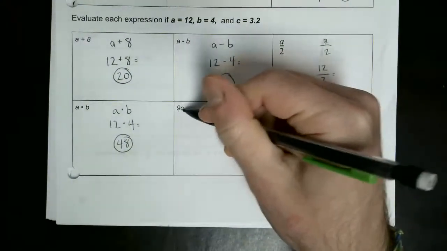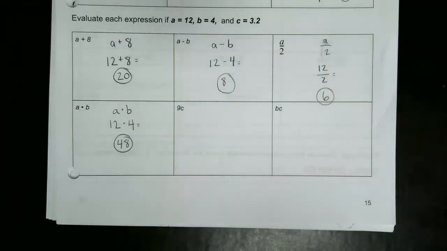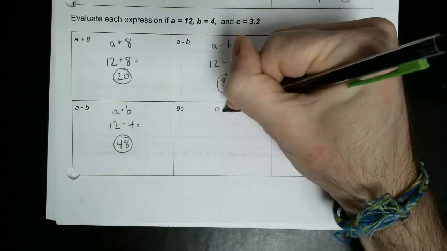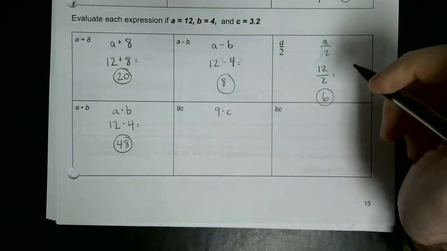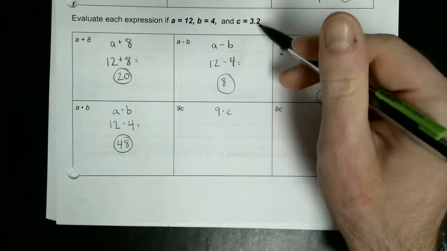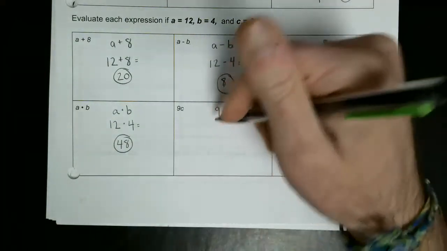All right, 9C. Well, what that means is 9 times C. When the number is right next to the variable, it means multiplication. So when I rewrite this, I'm going to write it as 9 times C. You'd need the dot in there anyway. C is 3 2/10. You couldn't just write the 3 2/10 right next to the 9 and call it a day. You actually have to multiply it.